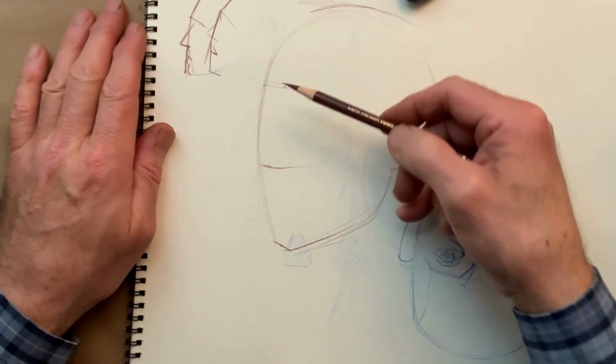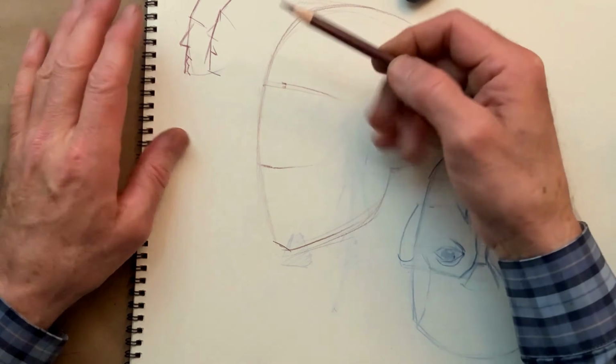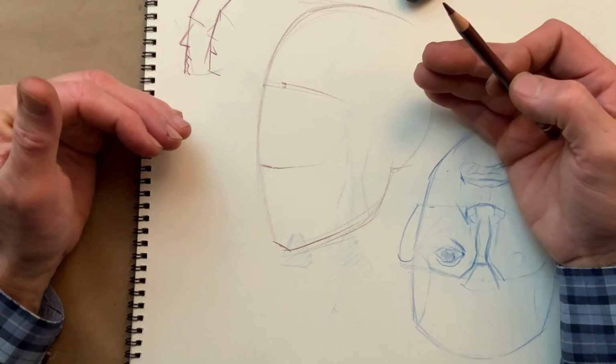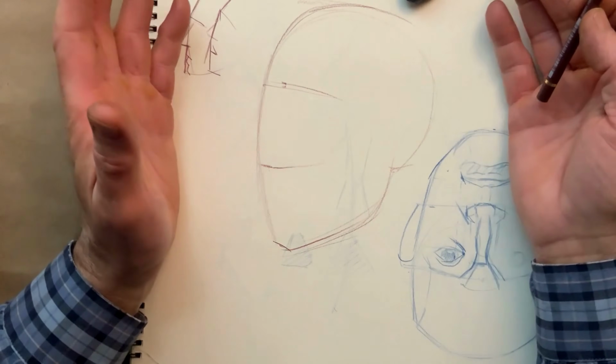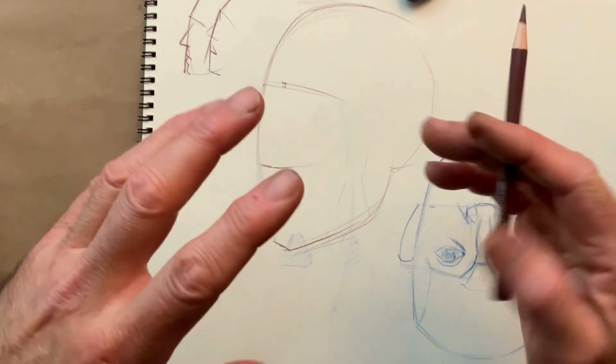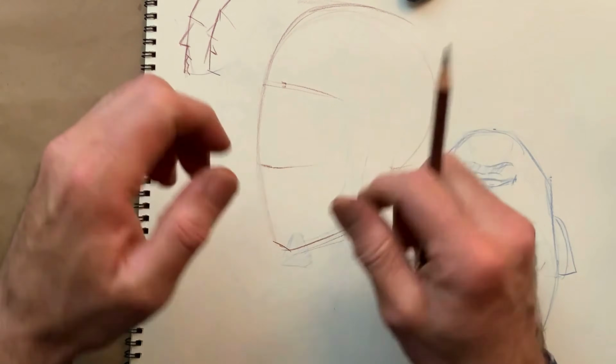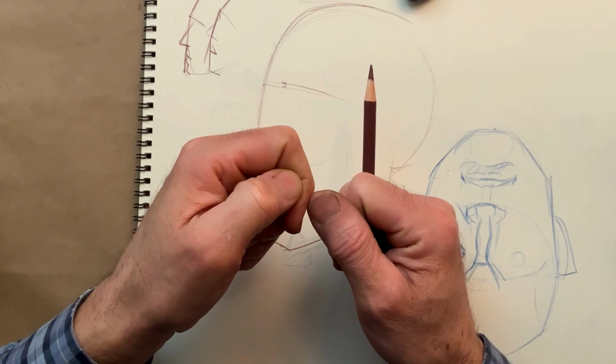The brow ridge is here. And then I can start sculpting my head a little bit more. Makes sense? So I could start a portrait like this. Actually, I do start a portrait like this. It's a lump of clay, and then I could start carving it.